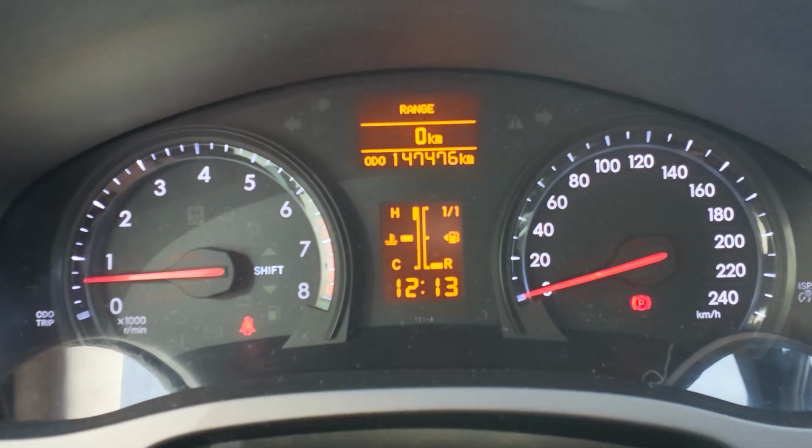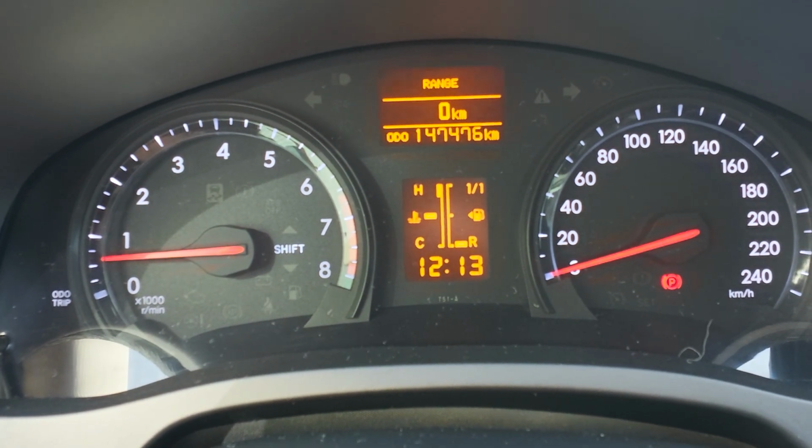Also, we've got odo trip button. We can find trip A, trip B, and odometer.